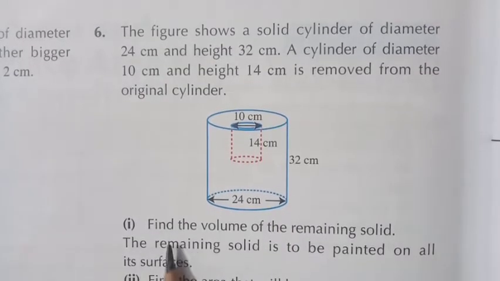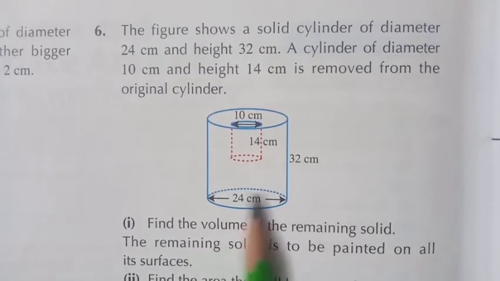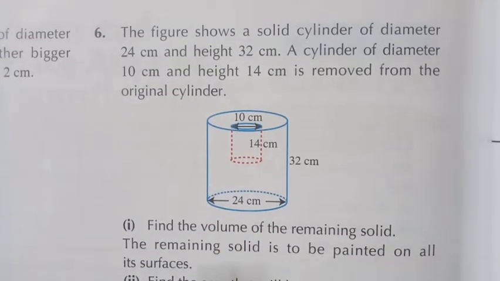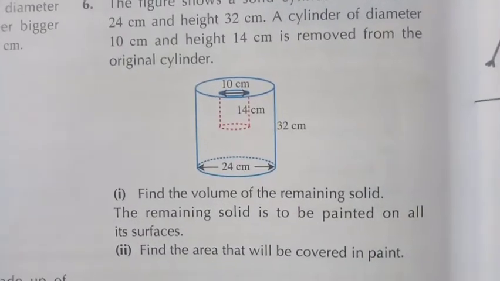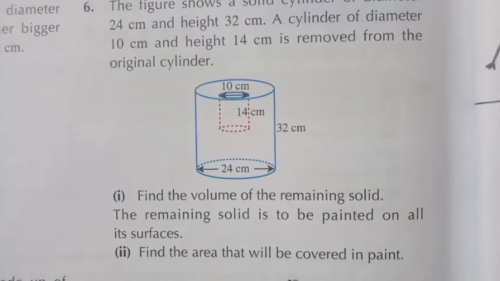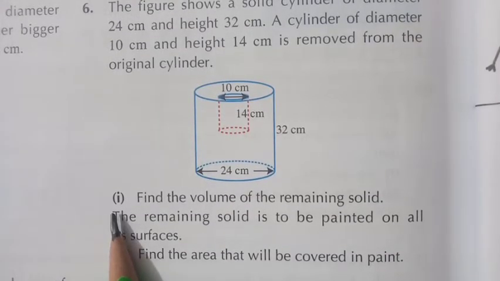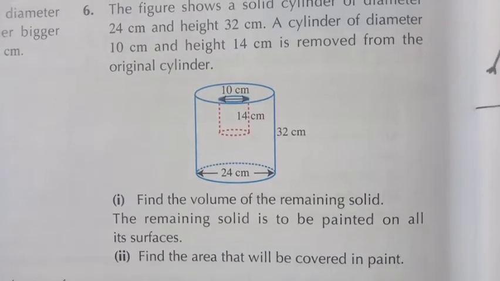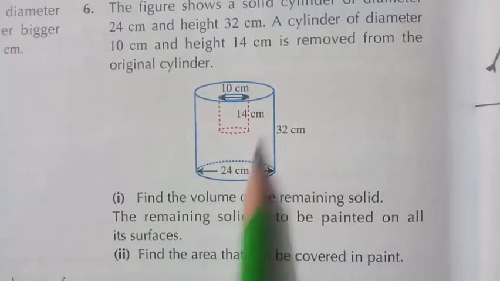Now number 1, find the volume of the remaining solid, means volume of the material we have to find out. The remaining solid is to be painted on all its surfaces, and then in part 2 we have to find the area that will be covered in paint. Now first of all we will find out the volume of this solid, right?